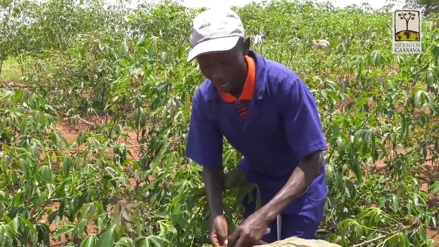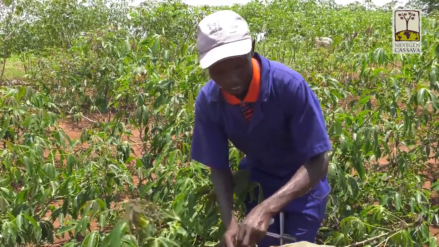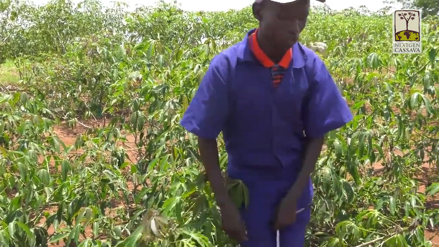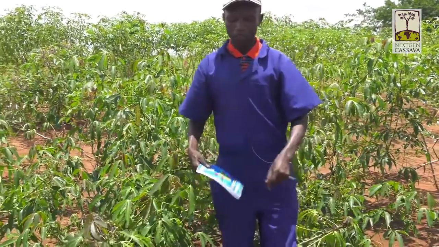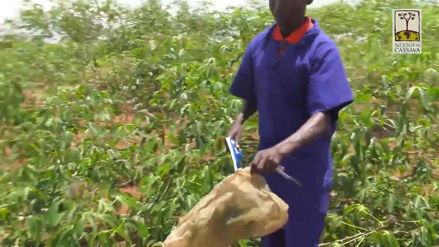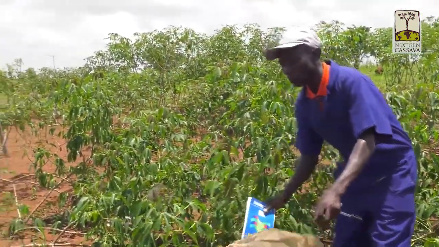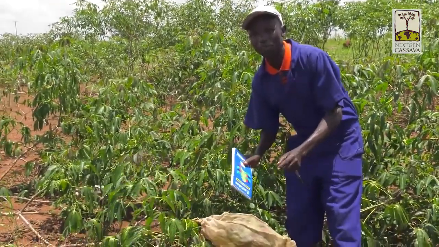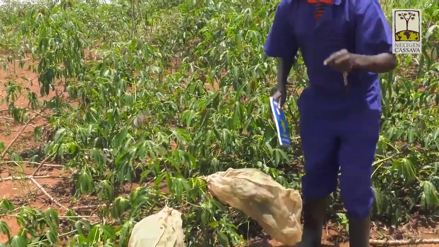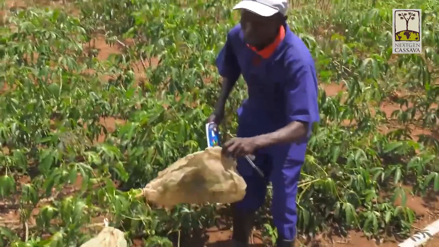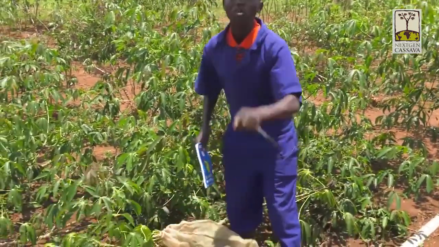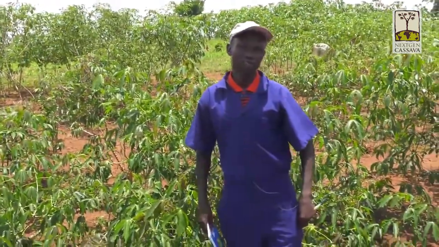Now, does it mean that this net bag is to be left for how long? After pollination, you cover it and leave it for 48 hours, that is 2 days.